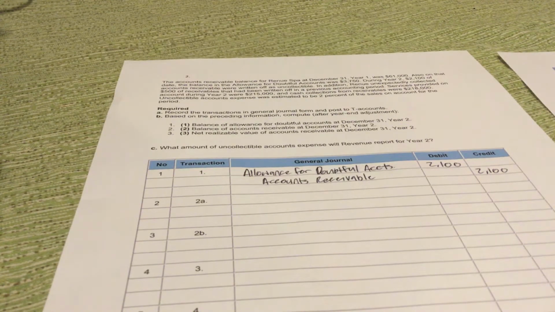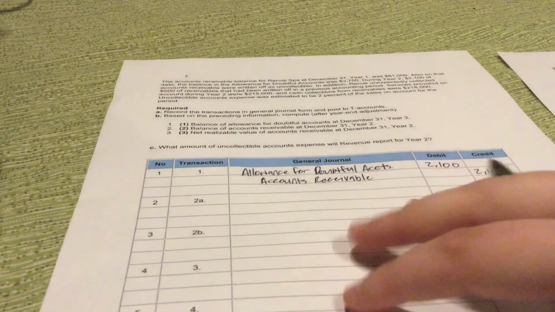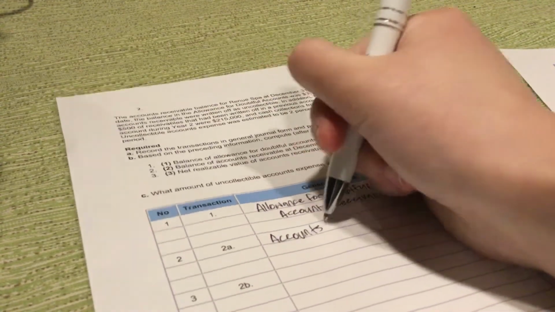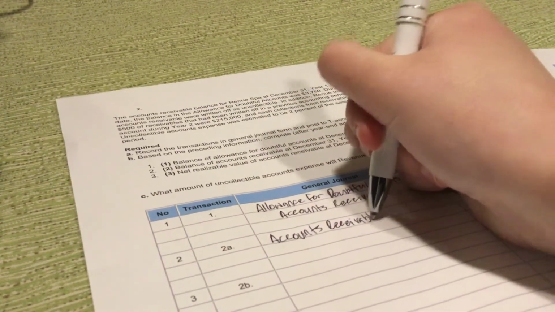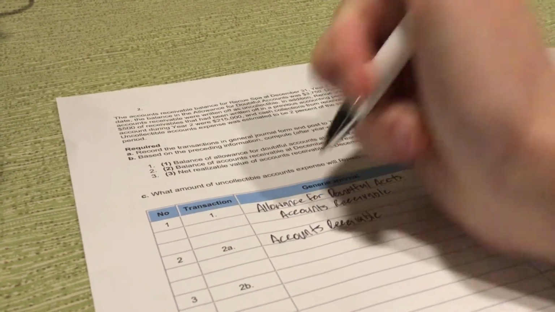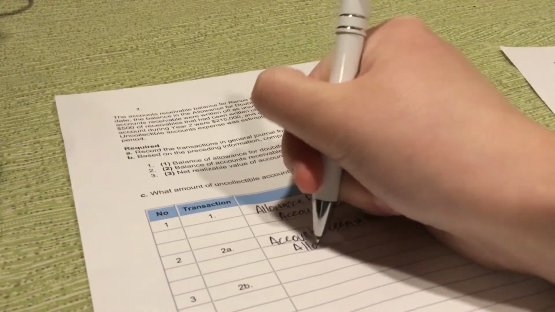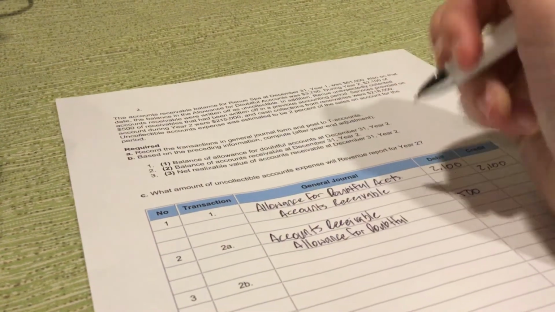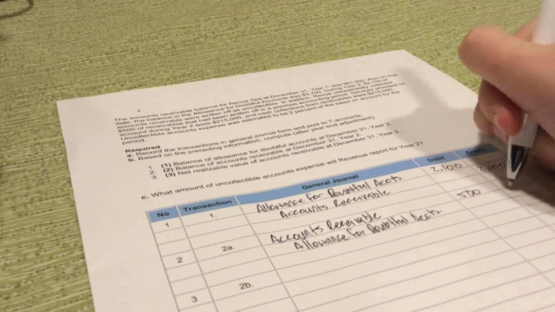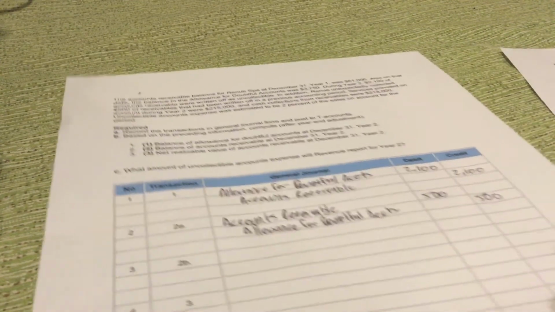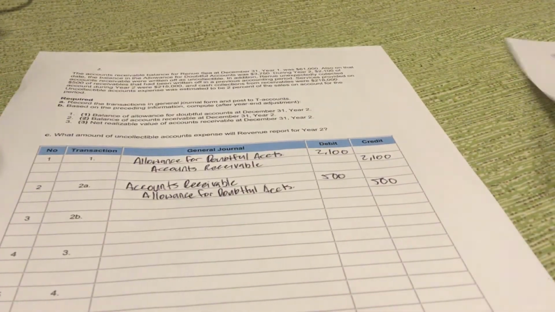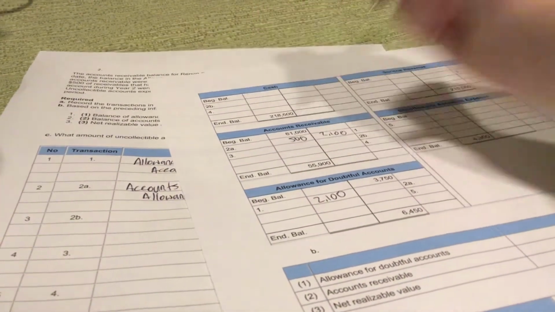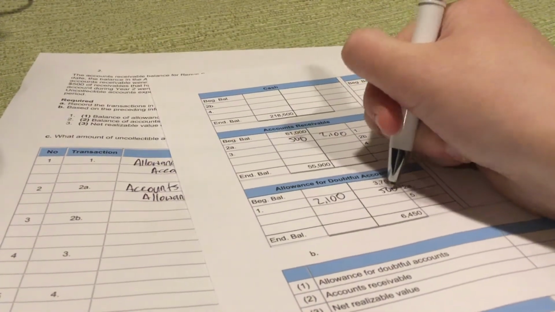So what that's going to look like is for journal entry 2A, we are going to debit our accounts receivable for $500, and we are going to credit our allowance for doubtful accounts also for $500. I'm just going to record that over here on my T accounts. So 2A, $500, 2A, $500, just like that.